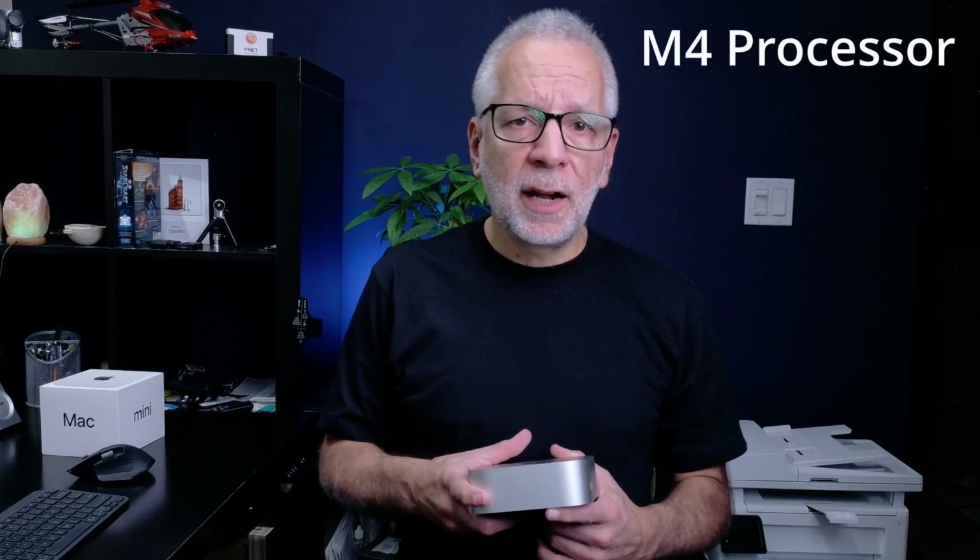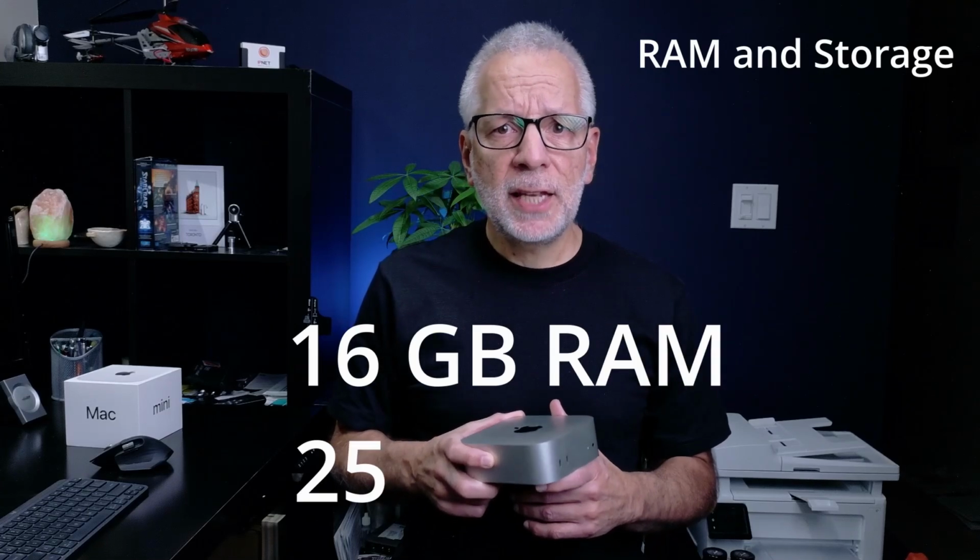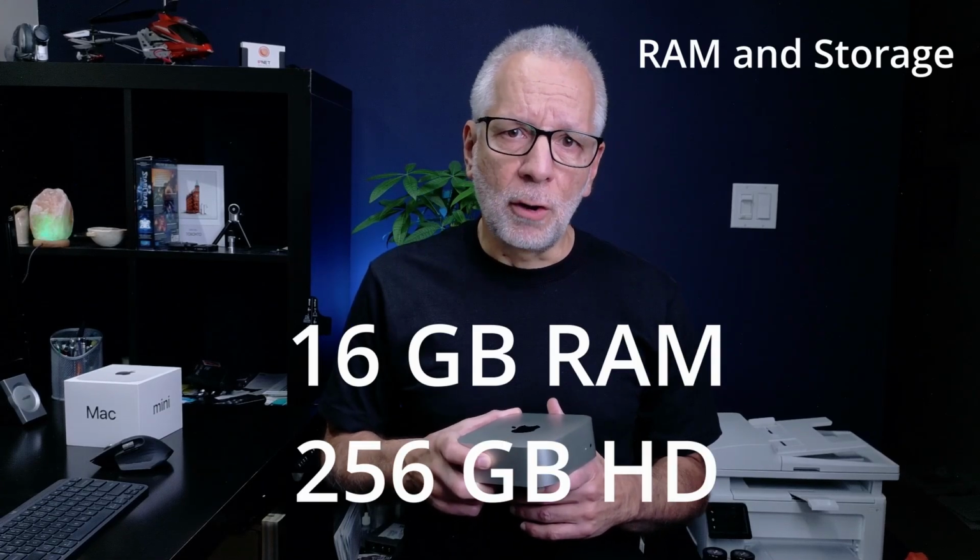The M4 chip is optimized for both performance and energy efficiency. It has a built-in GPU that makes DaVinci Resolve work smoothly for video editing. Mine has 16 GB of RAM and 256 GB of hard drive storage, which might not be a lot. However, I will be able to easily connect an external hard drive for my video projects.